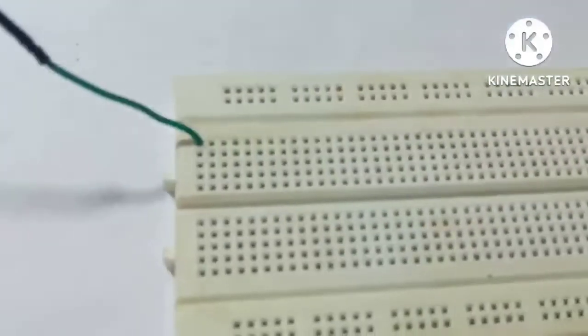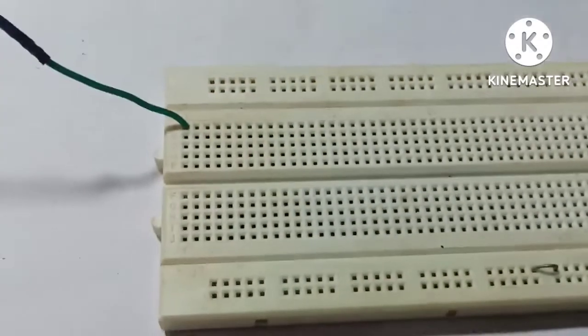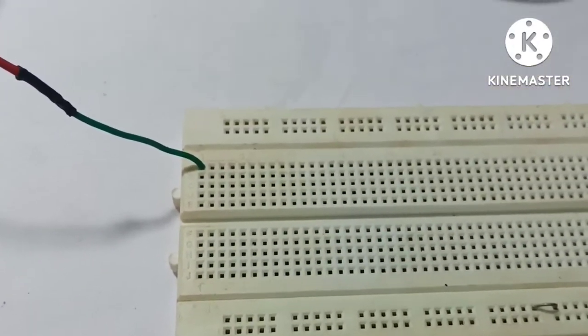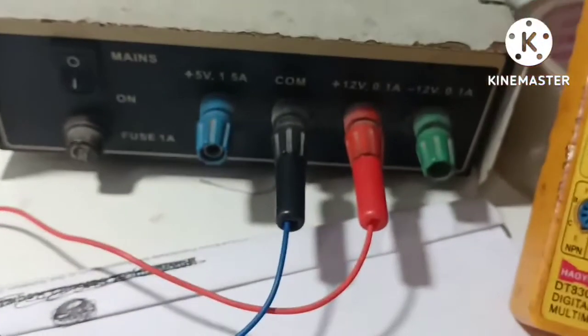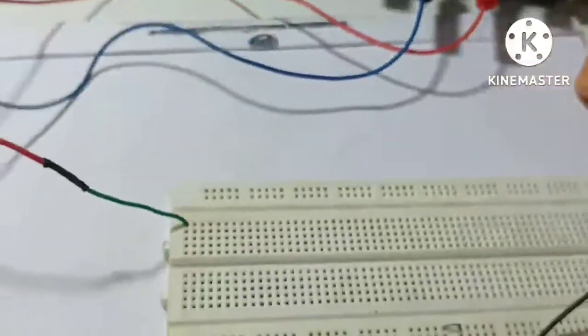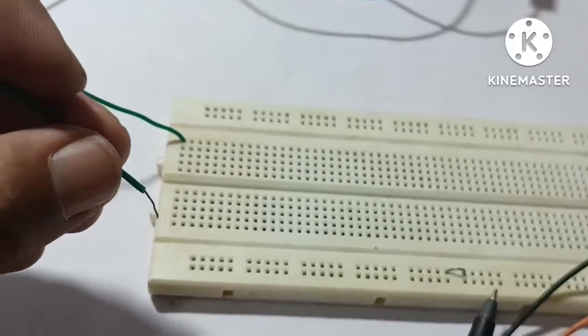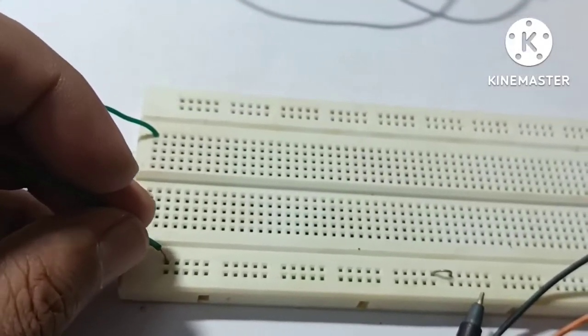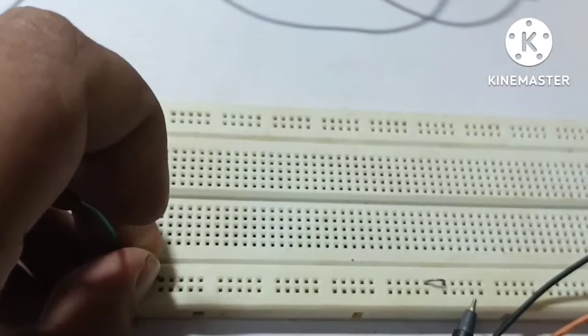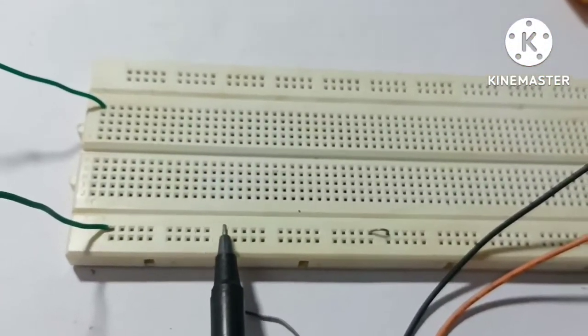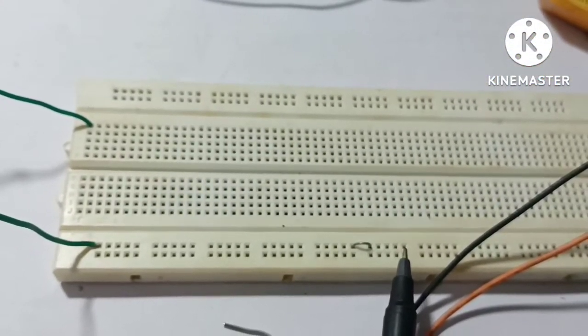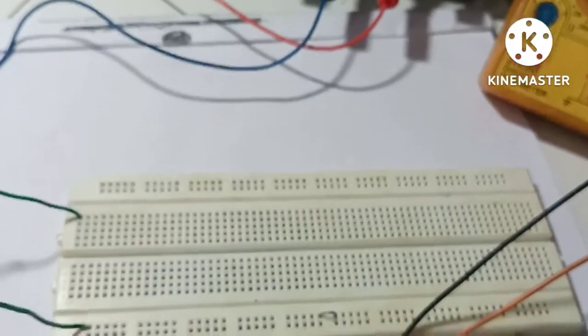Okay, now we are putting this on the breadboard. This is the positive line, and then we will use the negative line here. It is the common line, and again we will connect that to the bottom of the breadboard. You can see the bottom of the breadboard is horizontally connected and the upper one is vertically connected.